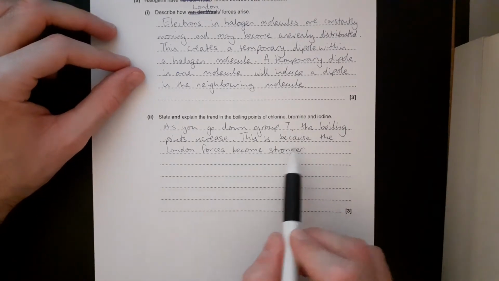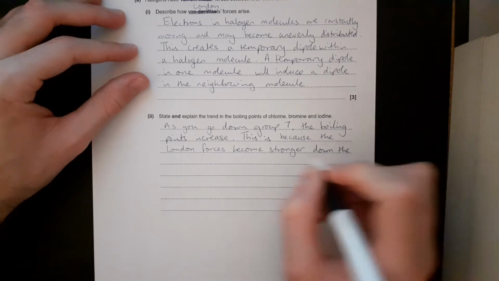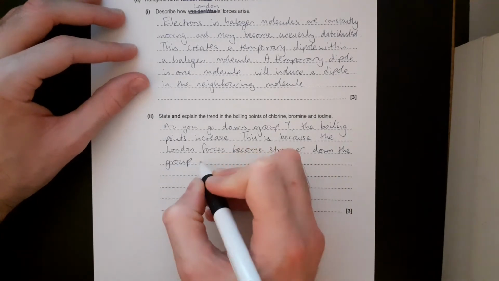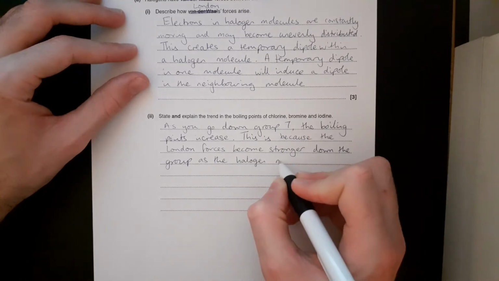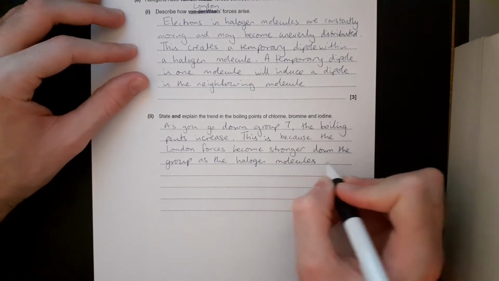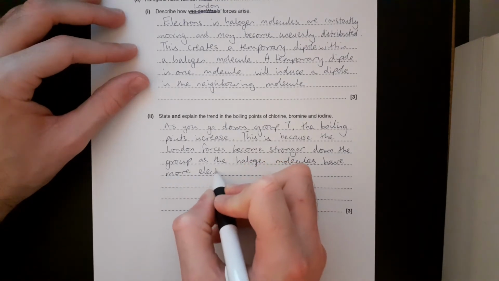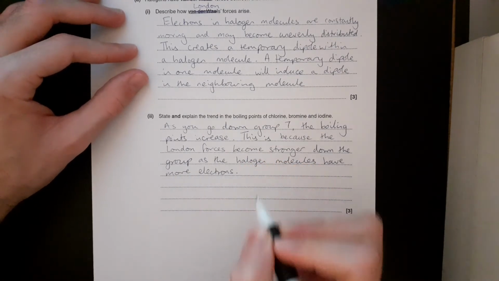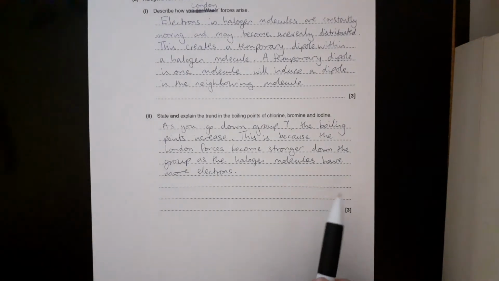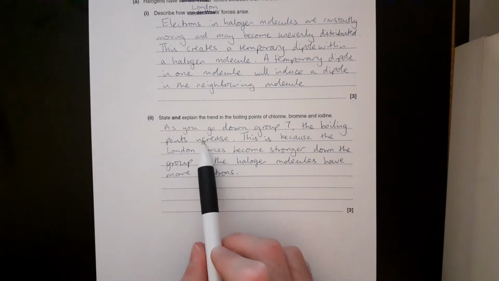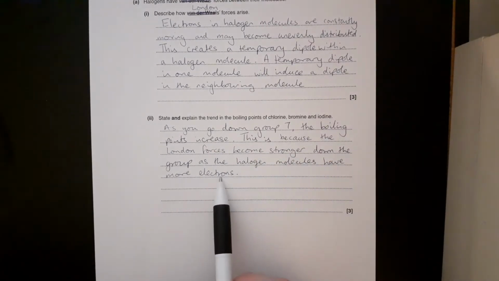Okay, so the London forces become stronger down the group as the halogen molecules have more electrons. And then there's one other thing we can put here. We probably would get all the marks for this. It's a 3-mark question. So we get 1 mark saying they increase, and then the London forces become stronger, and then because they've got more electrons.